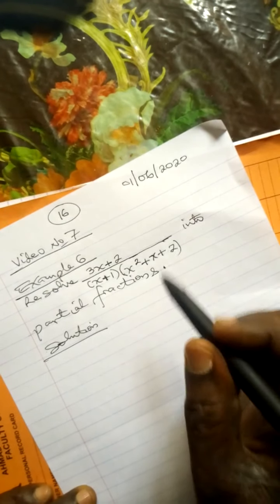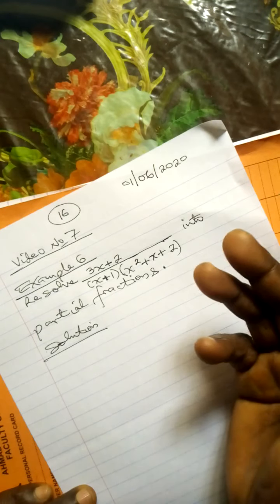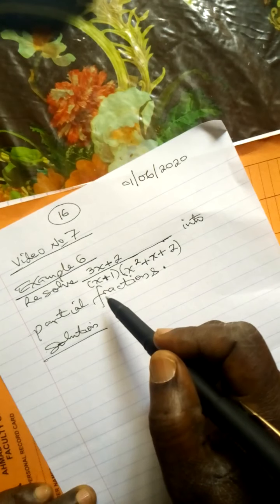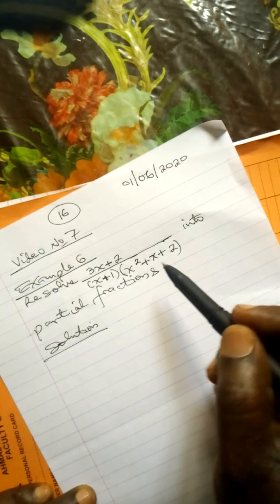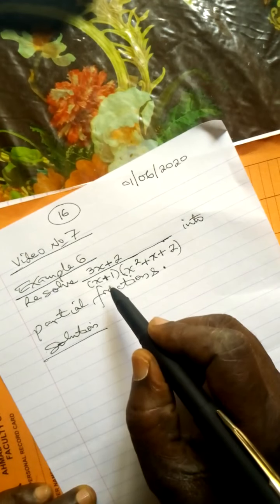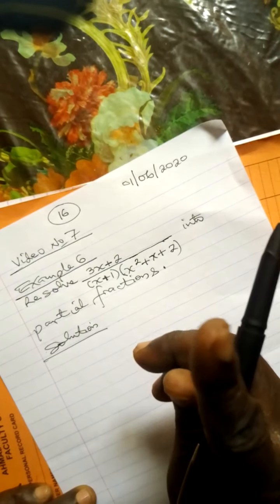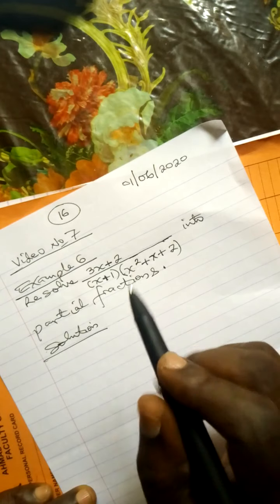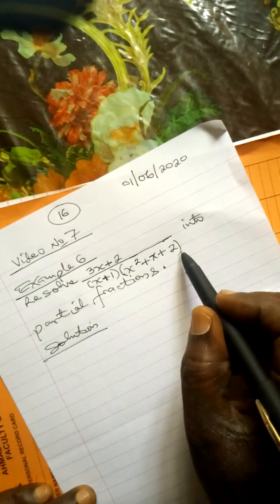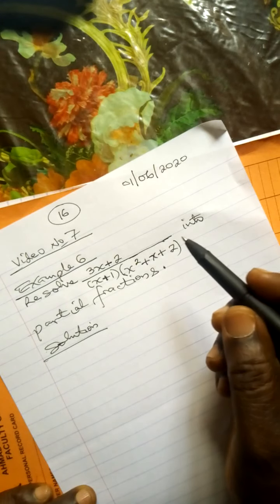In this example, there are two factors in the denominator, one linear factor and one quadratic factor. The linear factor will take a partial fraction of the form A over x plus 1. Now, the quadratic factor here is not factorizable.